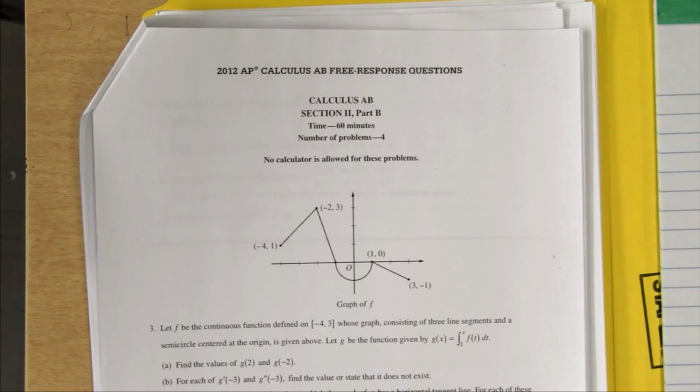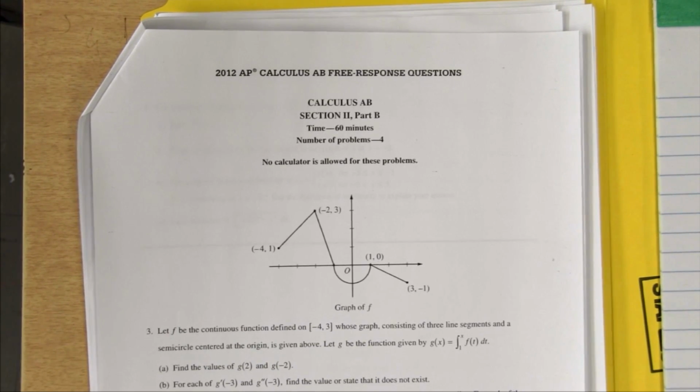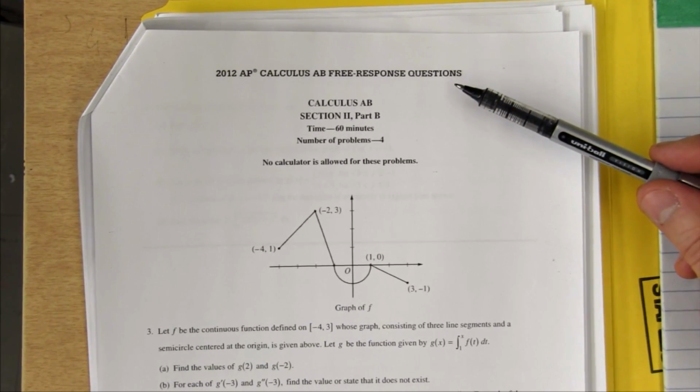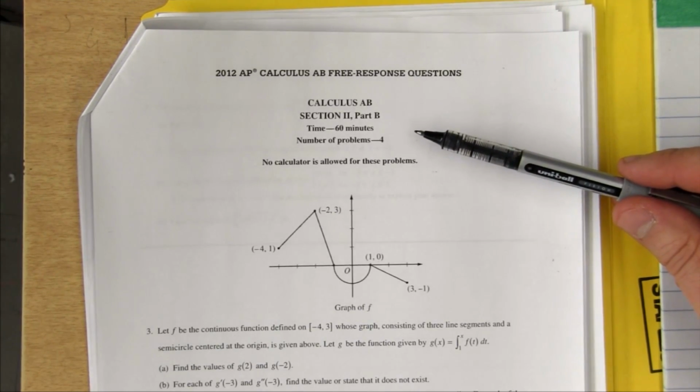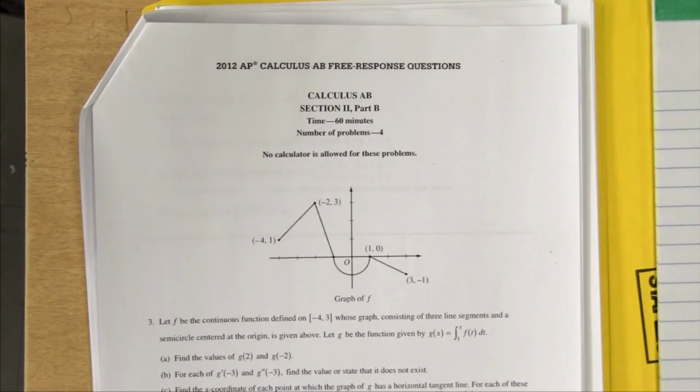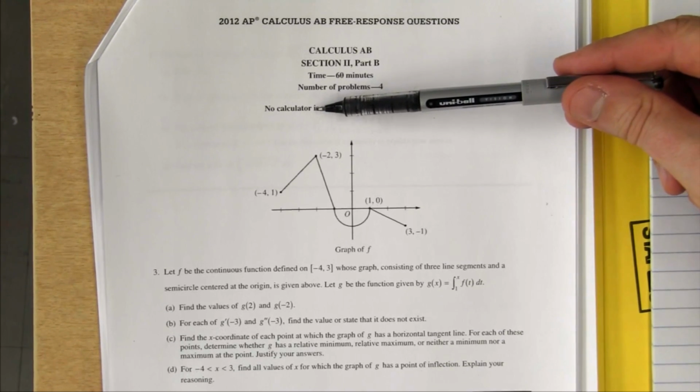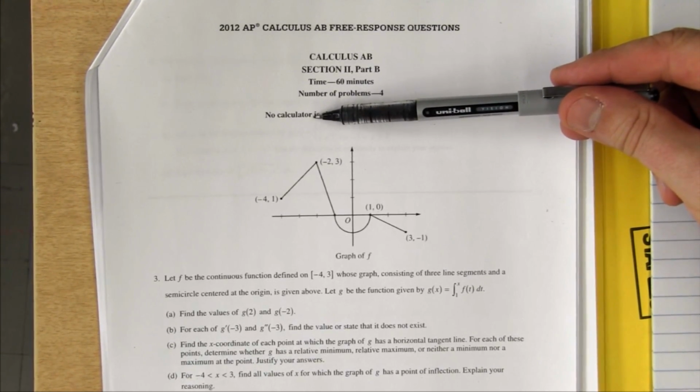So we are doing the 2012 released free response question, section 2, part B. We're doing problem number 3. This is a no calculator problem, so we're going to have to use our wits on this one.